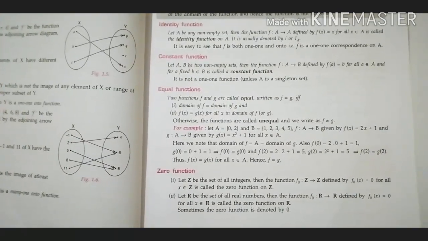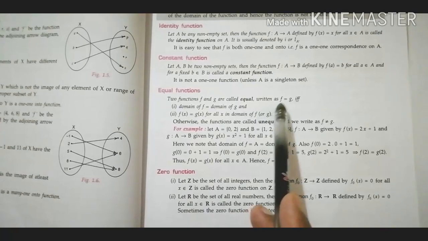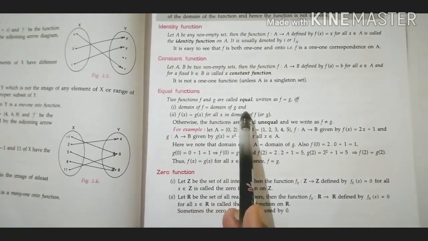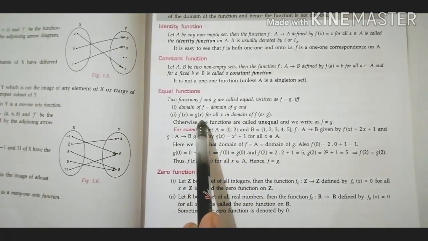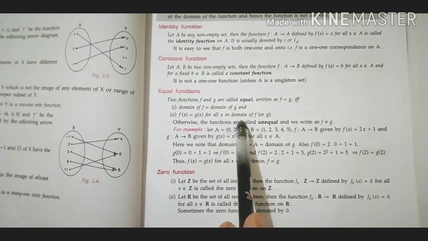And next one, equal functions. What is the meaning of equal functions? Its definition is: two functions f and g are called equal, written as f = g, if and only if the domain of f is equal to the domain of g, and second, f(x) = g(x) for all x in the domain of f or g.